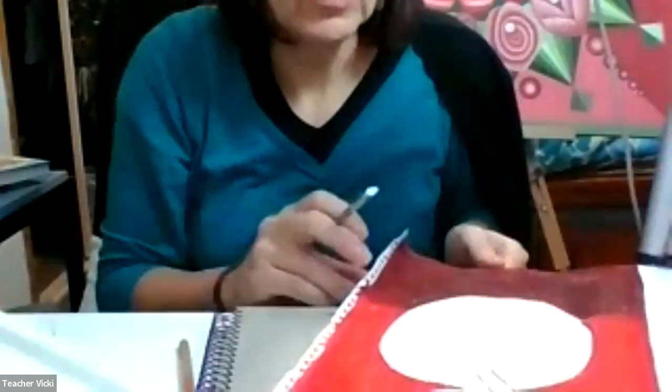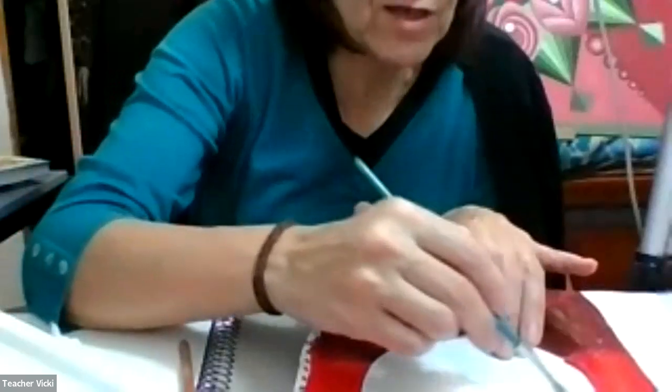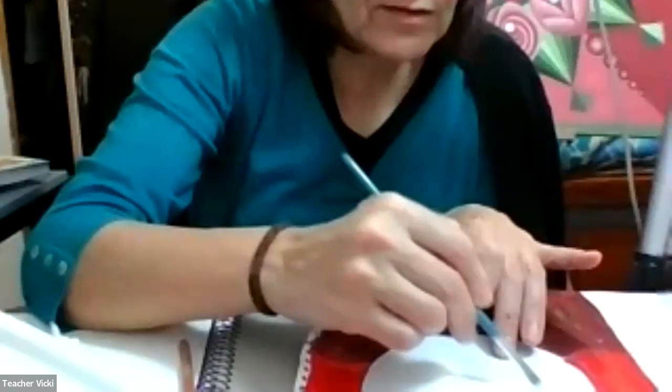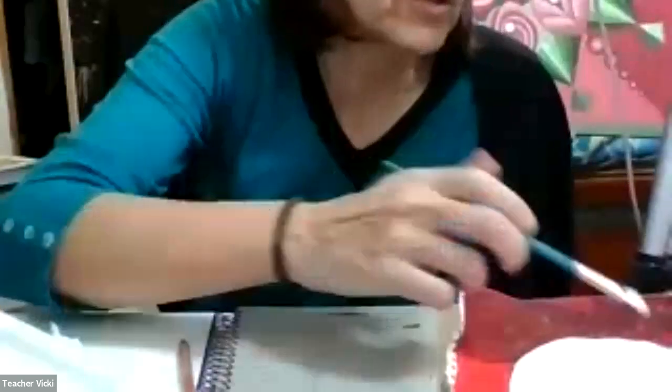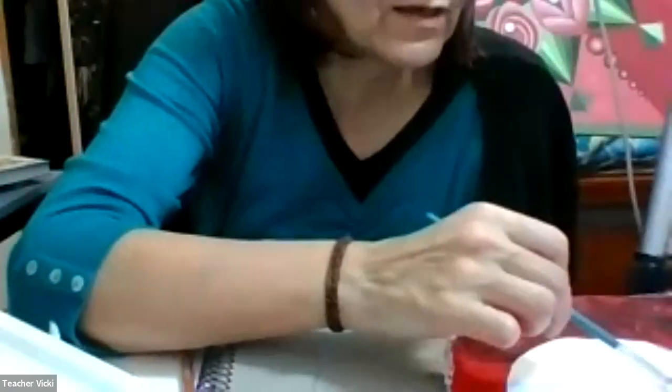Now, I'm going to put some white for my shine, the highlight here. It's going to be on the same side. It's going to be about the size of a 20-cent piece, but that's Australian money. You guys don't have Australian money, so I don't know what size coin that is. What does it look like to you in your country?